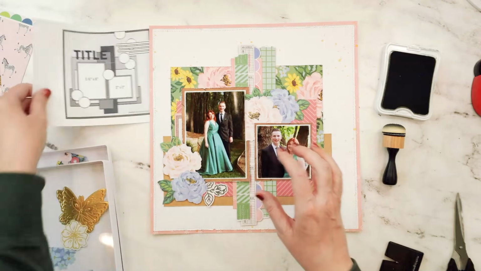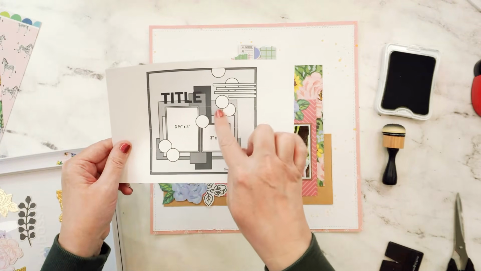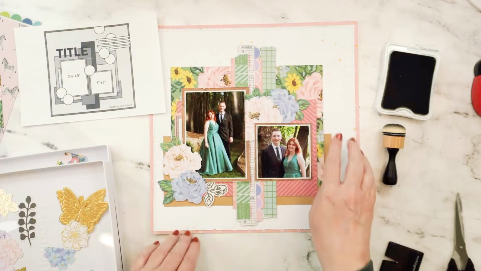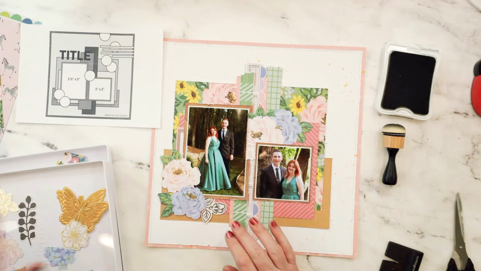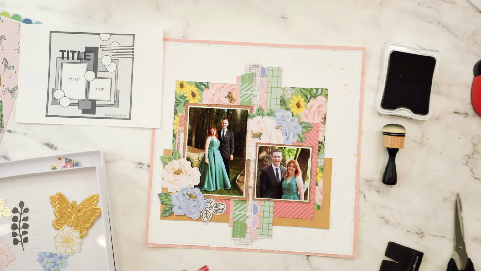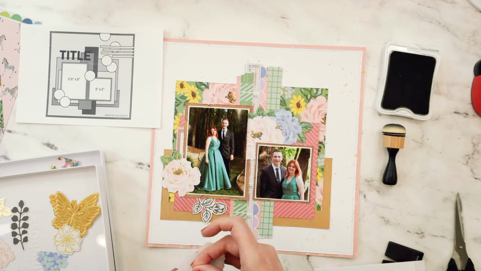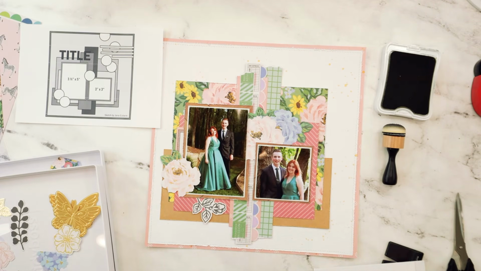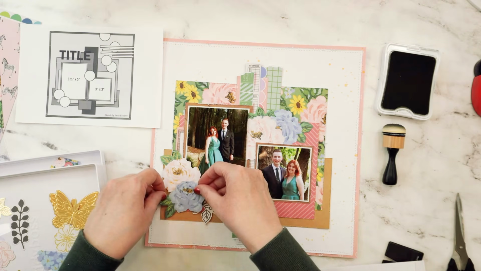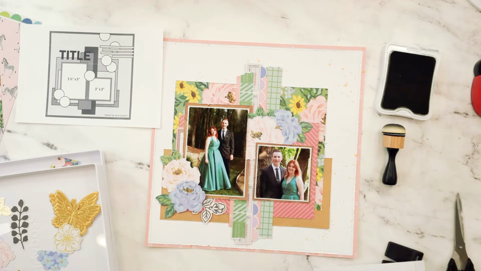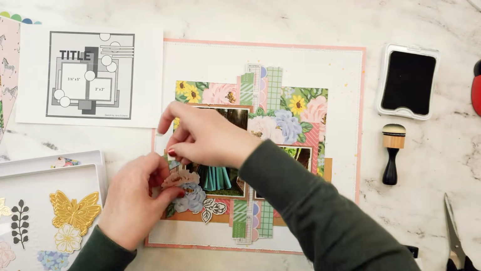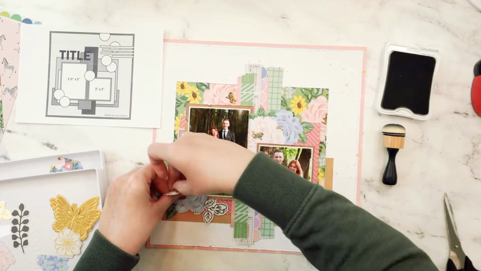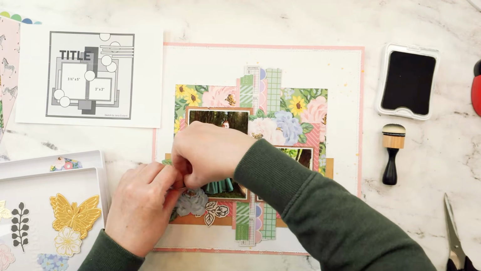Okay, so we have kind of two clusters going right here in these two spaces. We have some journaling strips, and then maybe we'll just sprinkle in some butterflies. Let's go ahead and pop these up. I like where these flowers are. I'm going to stick with it. I'm just using 1mm foam squares to give these a little lift and dimension, a little bit of a shadow effect.